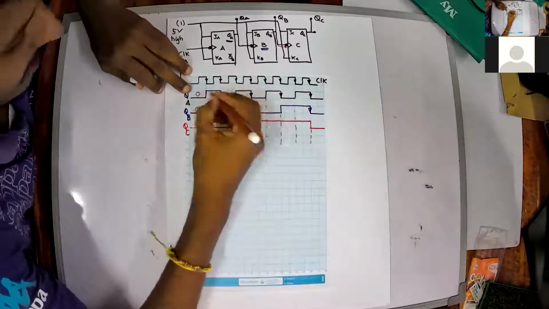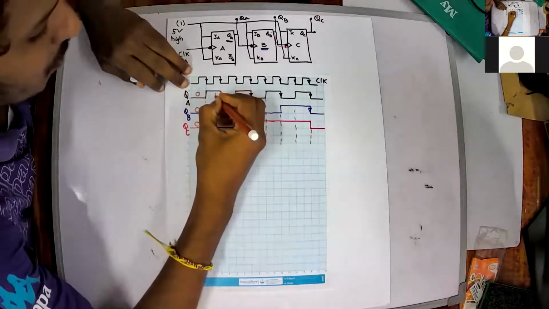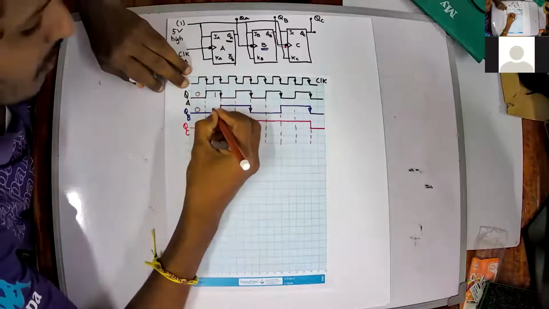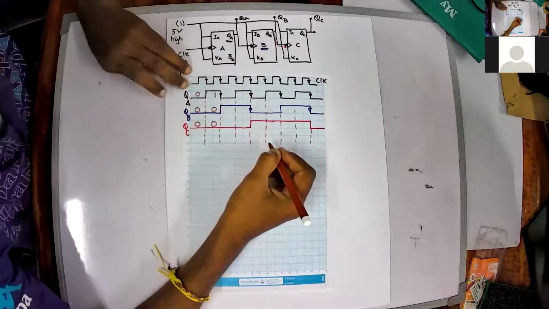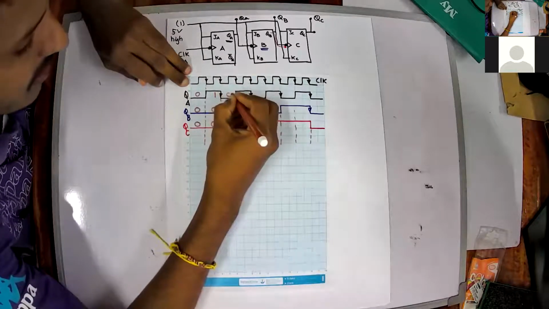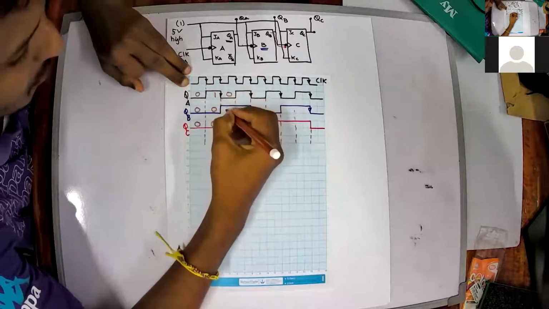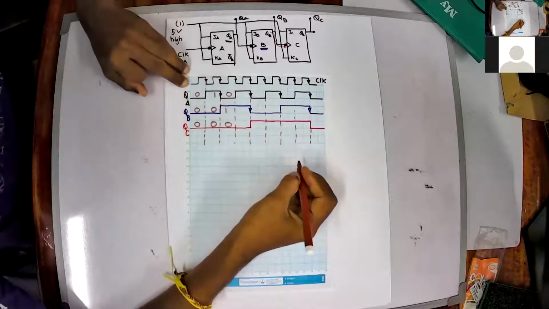We'll fill it first. Now for the next pulse, QA becomes 1, but QB is 0 and QC is 0. For the third pulse, QA becomes 0 again, but QB becomes 1, but QC remains 0.